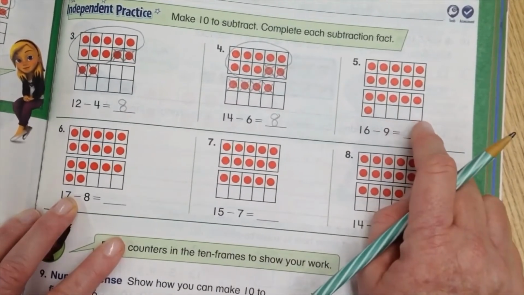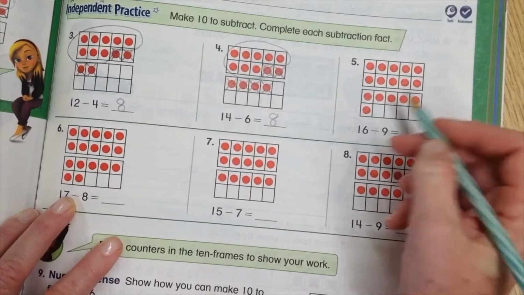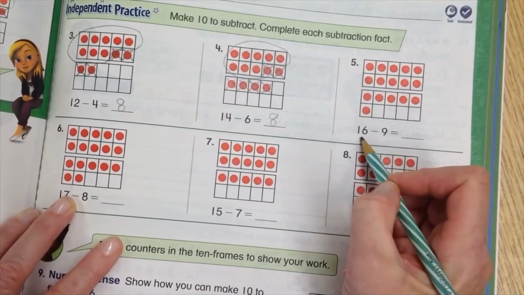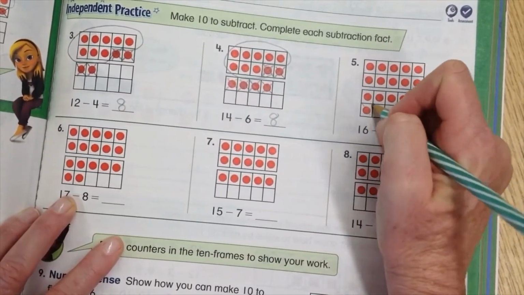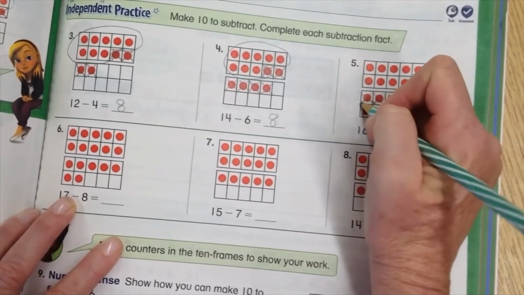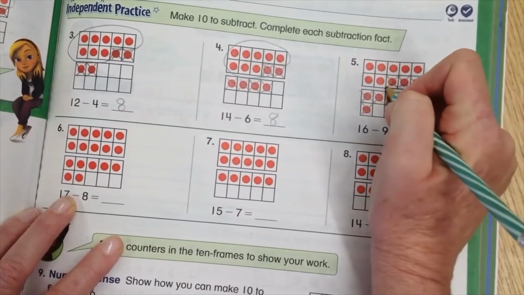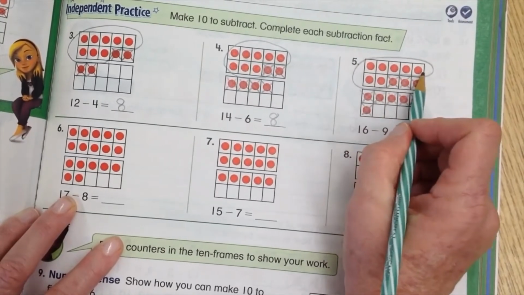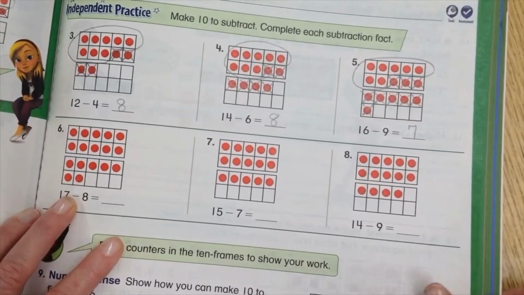Number 5, we start with 16. So here's 10, here's 15, and 1 more is 16. So 10 plus 6 is 16. Now they want us to take 9 off, so we're going to start with these first. 1, 2, 3, 4, 5, 6, 7, 8, 9. And now we look to see how many are left. 5, 6, 7. So 16 take away 9 is 7.